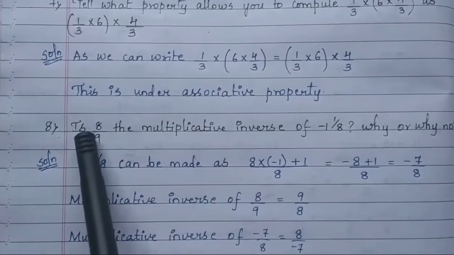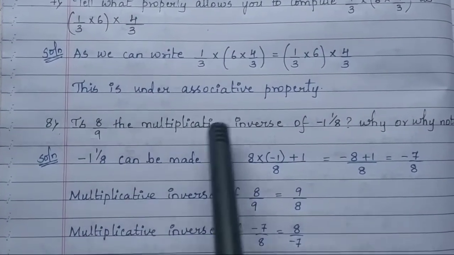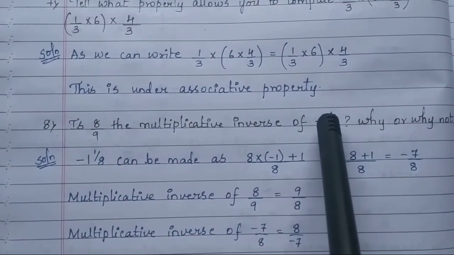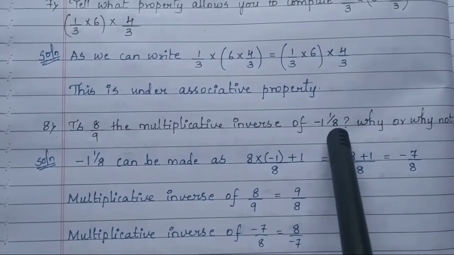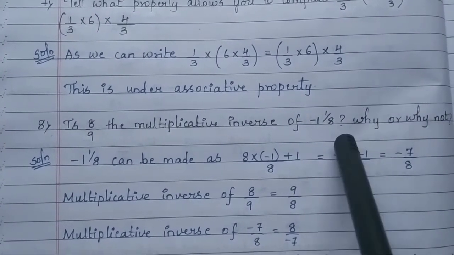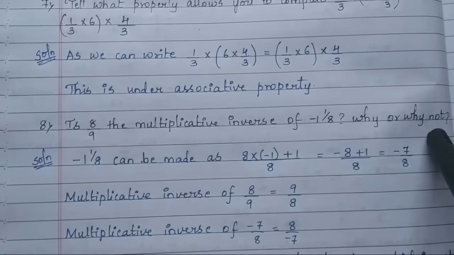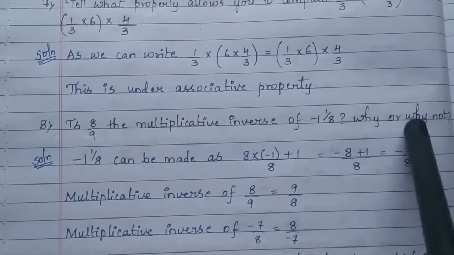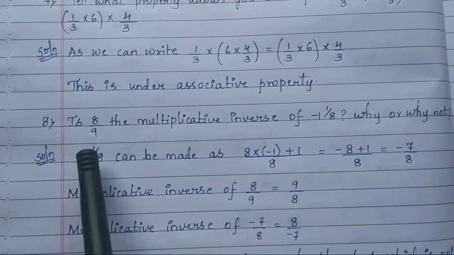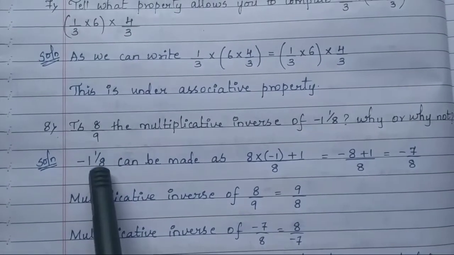So next comes: is 8 by 9 the multiplicative inverse of minus 1 of 1 by 8? Why or why not? If it is yes, then we have to tell why, and if it is not, we have to tell why not. So what is minus 1 of 1 by 8?